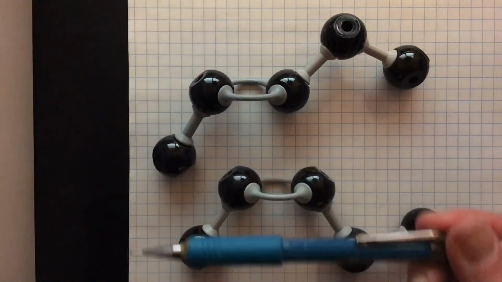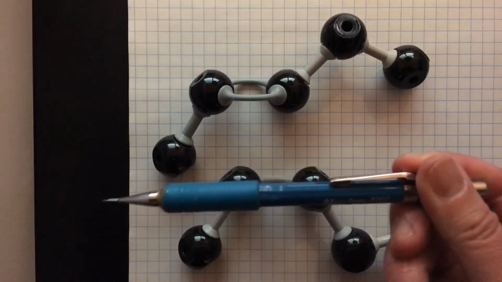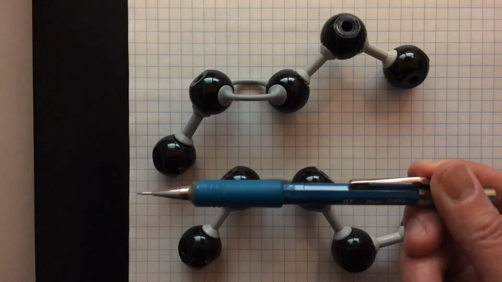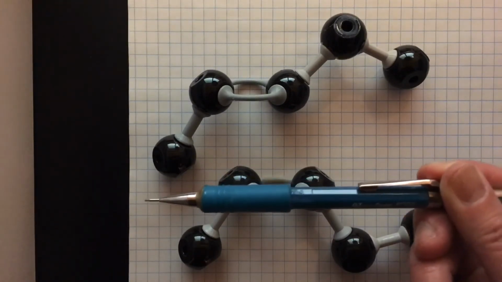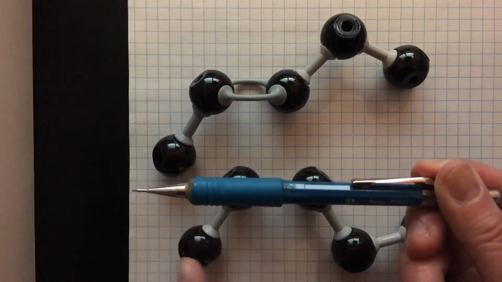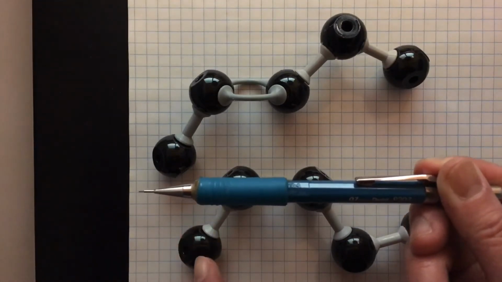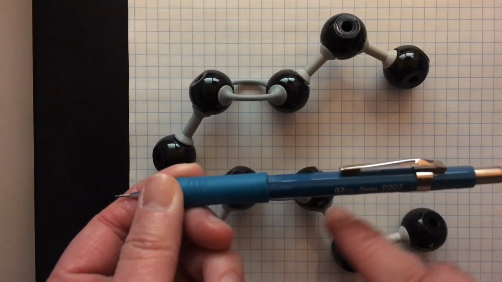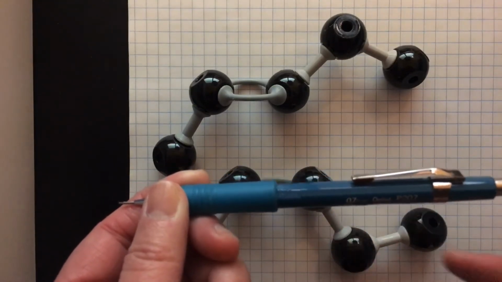Whereas if I was to put a plane along this double bond in the bottom molecule, you're going to see that down here you have the main chain below the double bond, and on the other side the other main chain is also below that double bond.